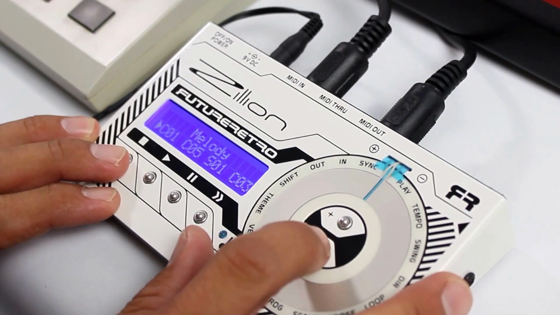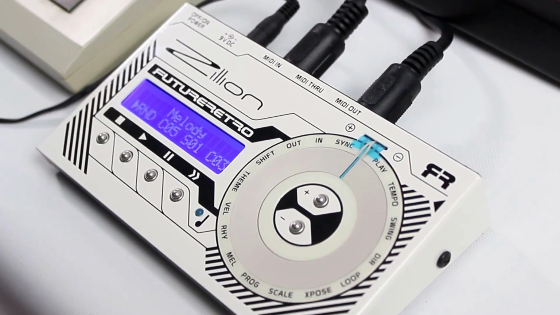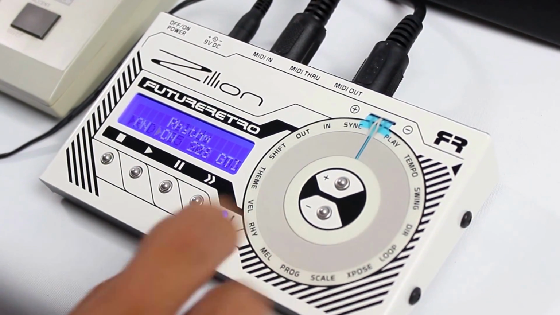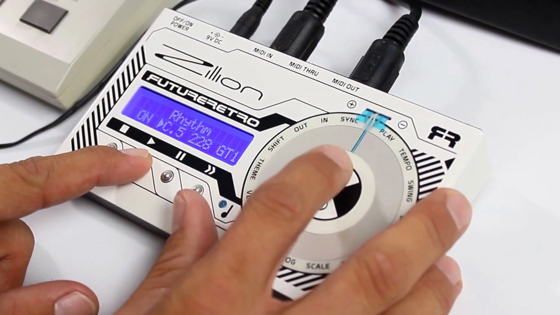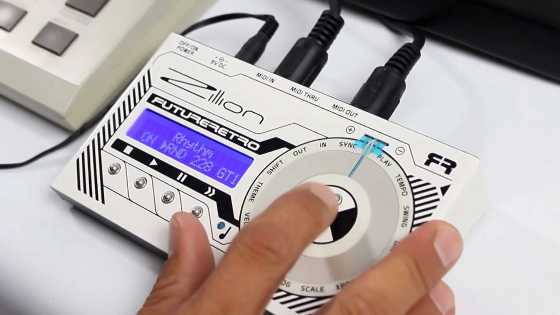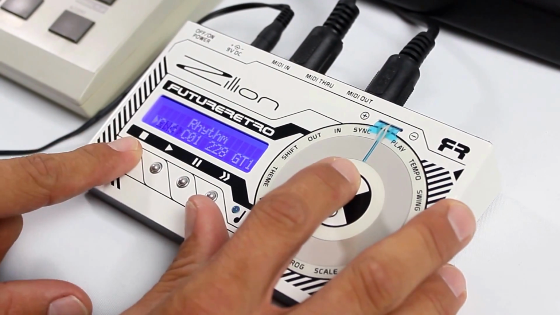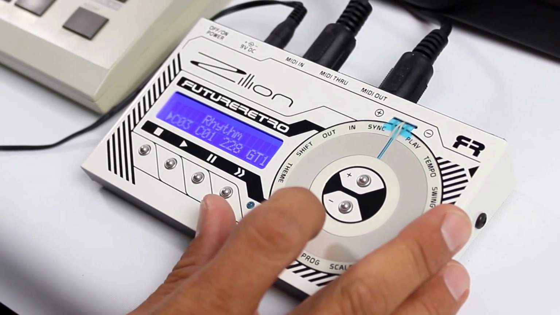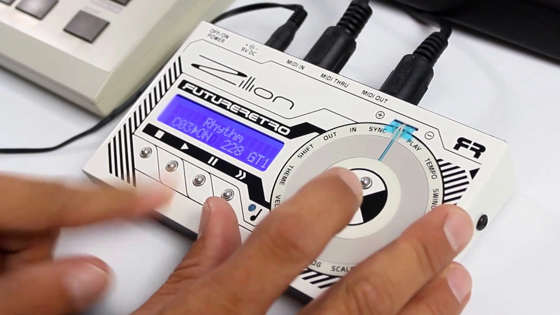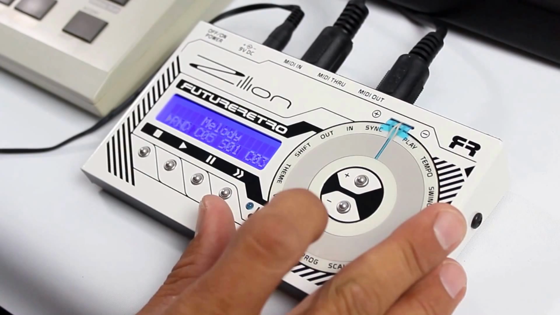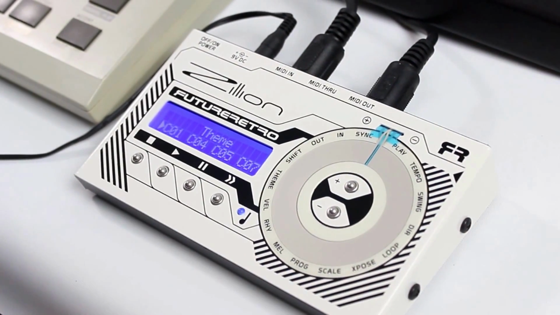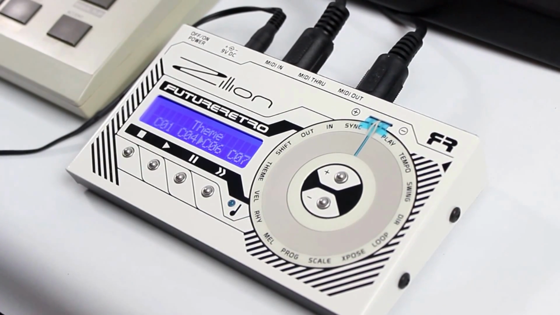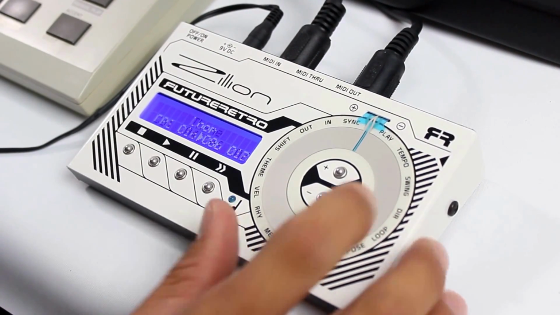We could even randomize. Or go change the rhythm a little bit. And let's go back to the theme, make some changes. Now we can go back to the loop point here.